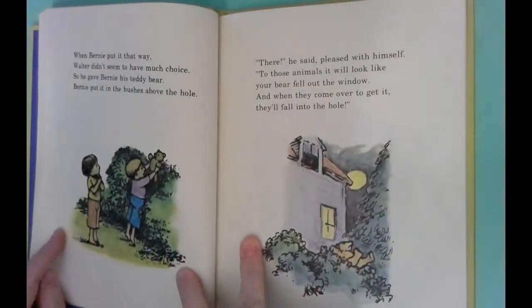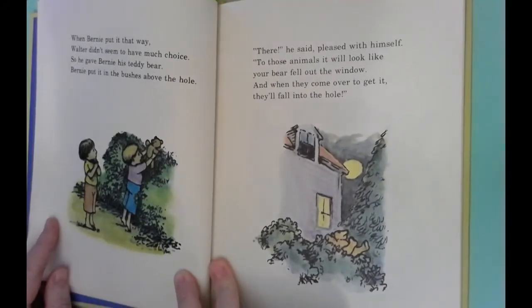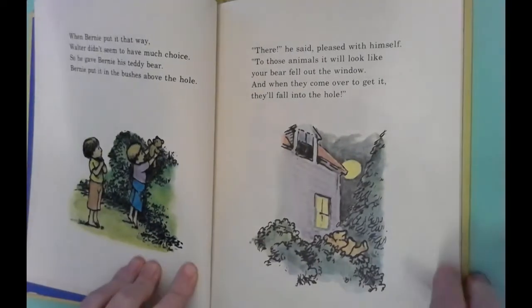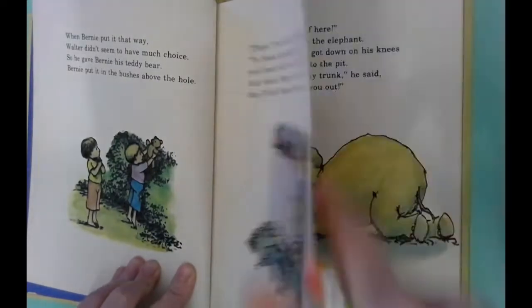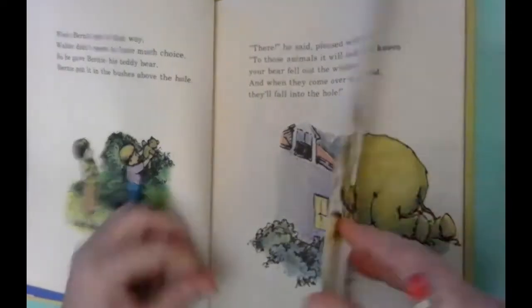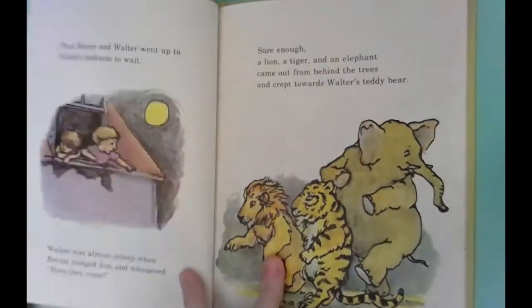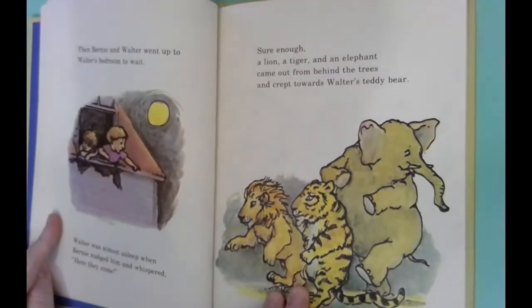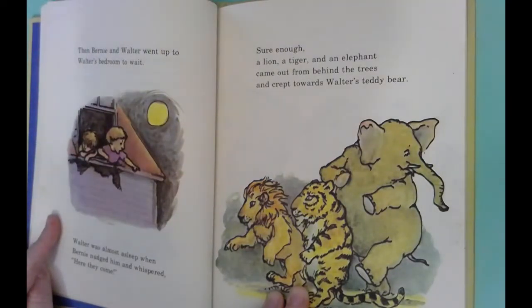When Bernie put it that way, Walter didn't seem to have much choice, so he gave Bernie his teddy bear. Bernie put it in the bushes above the hole. "There," he said, pleased with himself. "To those animals it will look like your bear fell out the window, and when they come over to get it, they'll fall in the hole." Then Walter and Bernie went up to Walter's bedroom to wait. Walter was almost asleep when Bernie nudged him and whispered, "Here they come."